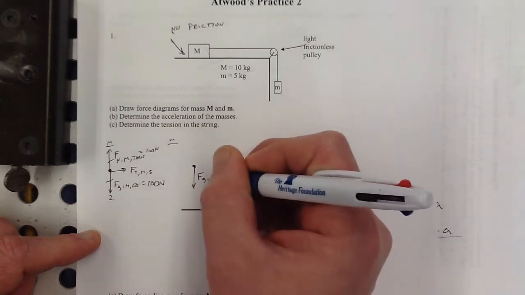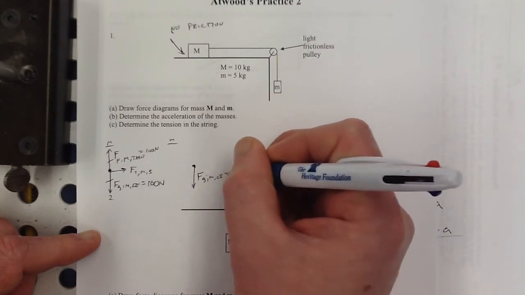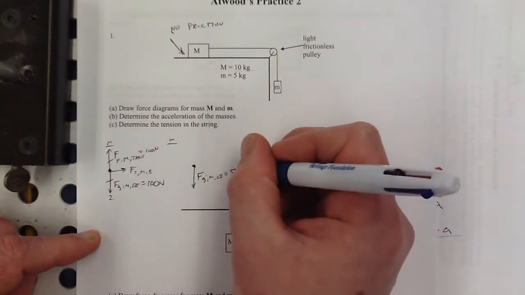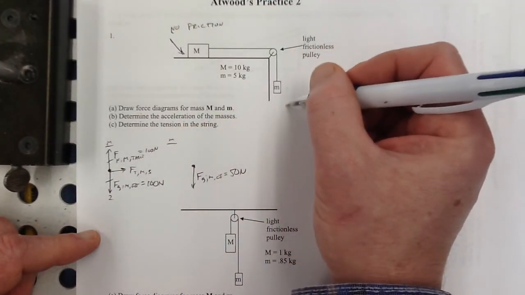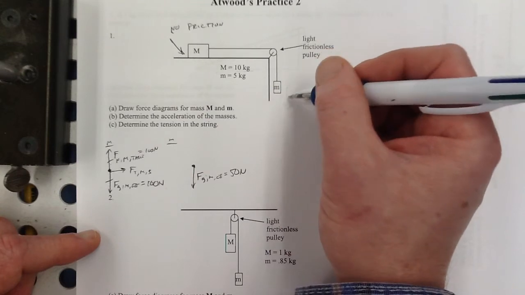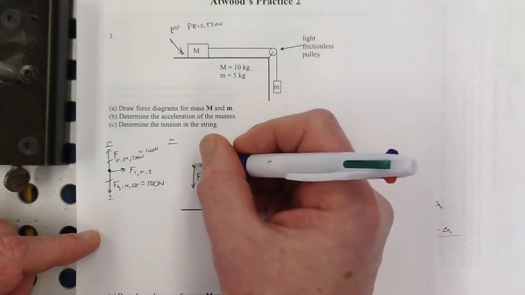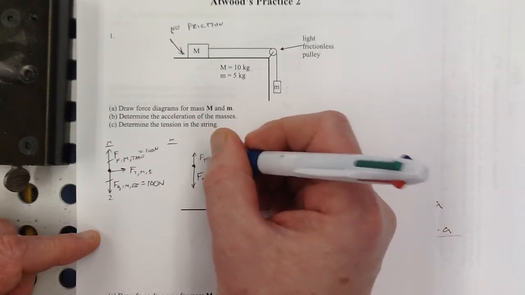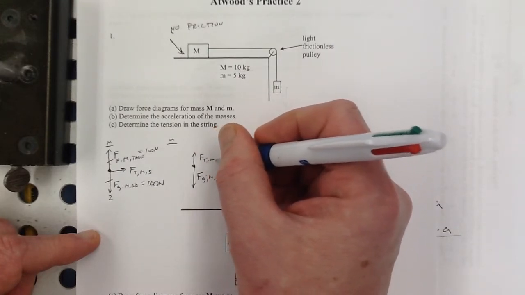Move over a little bit for this. Force of gravity on the little mass m from the entire Earth is 50, mass times 10. And when this is released, it is going to accelerate down, which means that down must be the winning direction. And so that means the tension force must be smaller. It must be losing to gravity. So the force of tension on little m from the string.